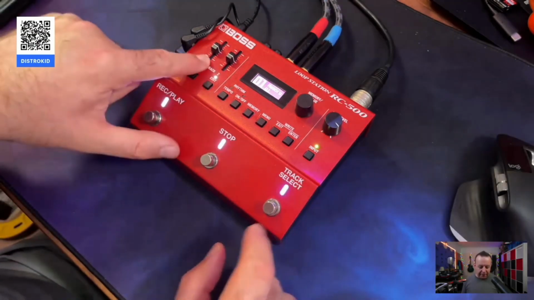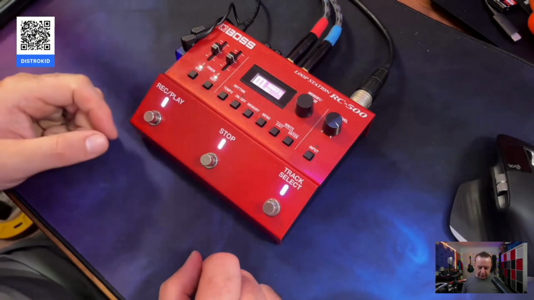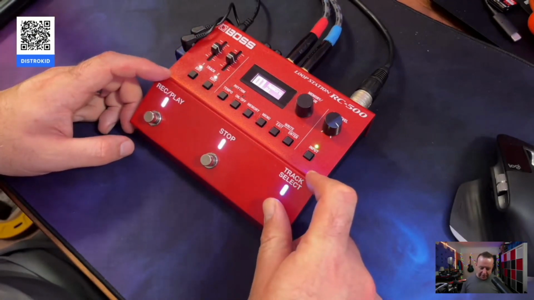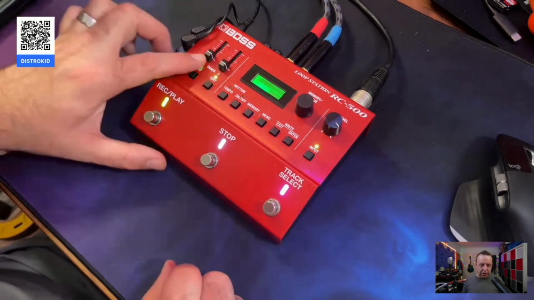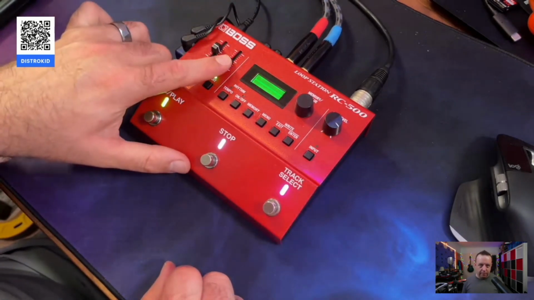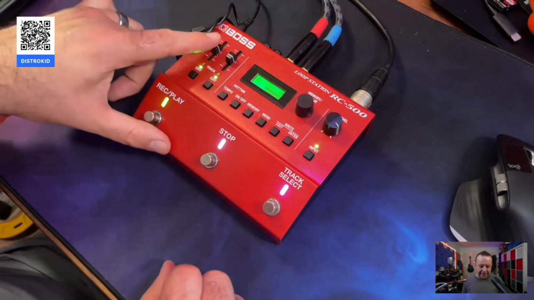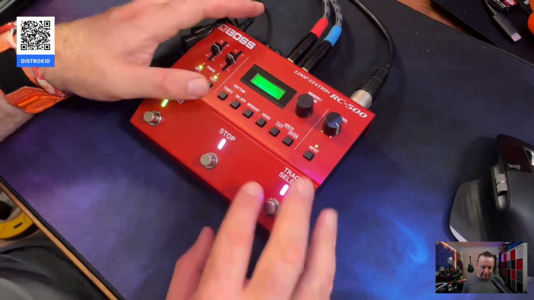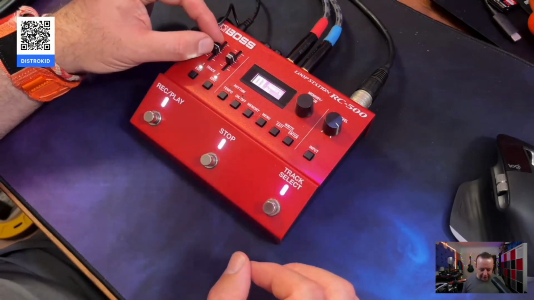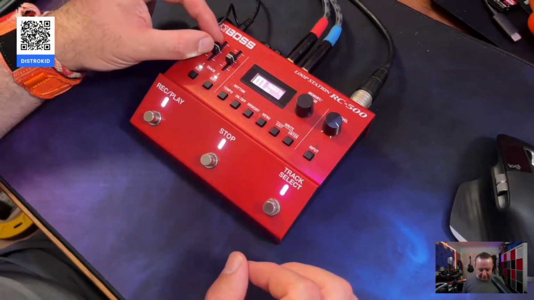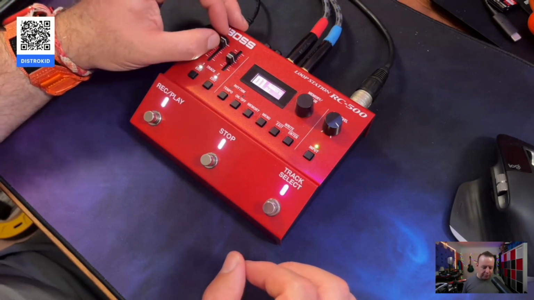You've got independent volume controls, of course, for each loop. So if we get both of them playing, I can just hold this down, and we can press play. So I can adjust the volume. And there's a nice little click. It kind of clicks into the middle. Let me just stop that there. There's a nice little click. It kind of clicks into the middle there. And that's meant to be basically where you'd normally sort of have it. Of course, you can push it further if you want to.